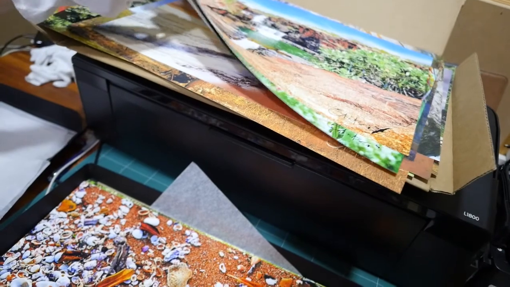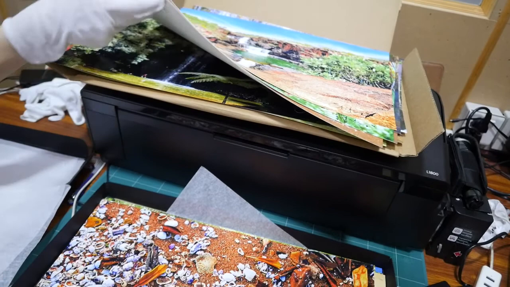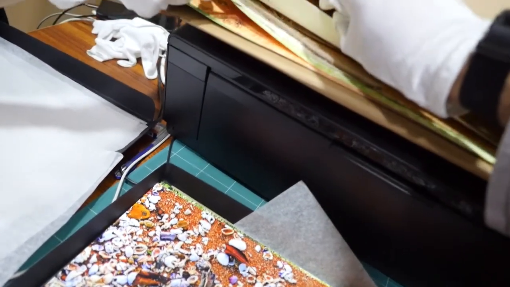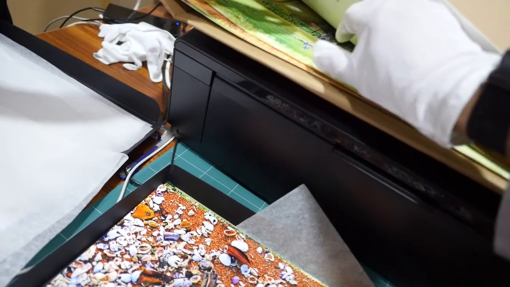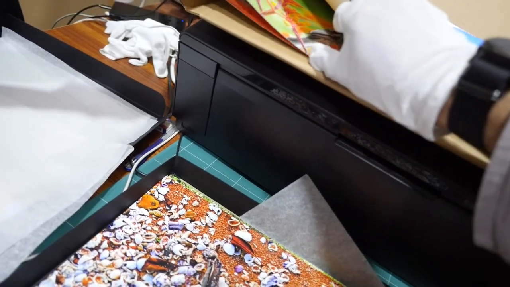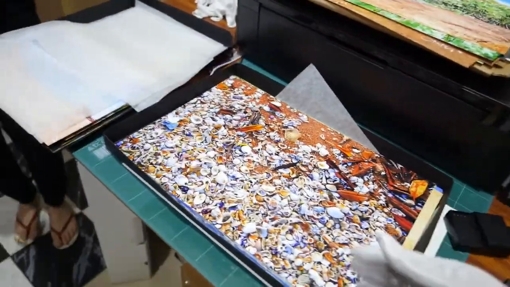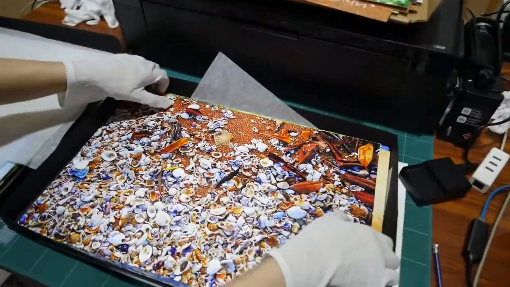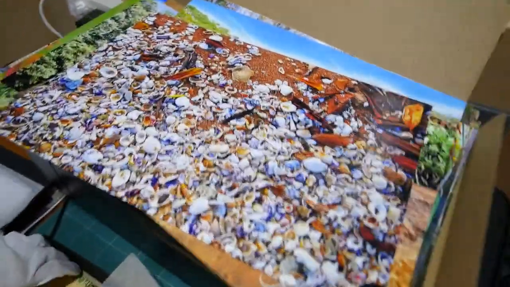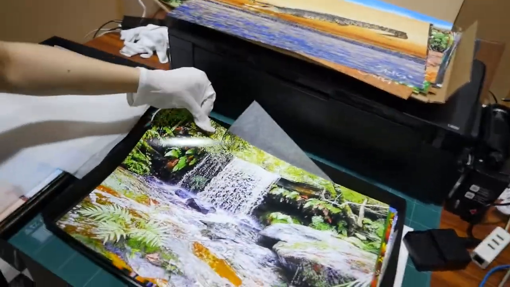3, 4, 5, 6. Okay, hold on. 7, 8, 9, 10, 11, 12, 13. Okay, you can just go through these very quickly because this video is getting really long. So this is 14. Oh, and this one, the shells look really good. 15. Just run through them.